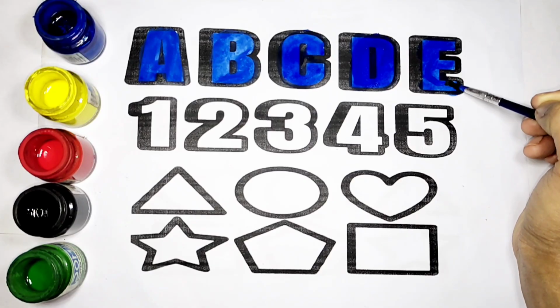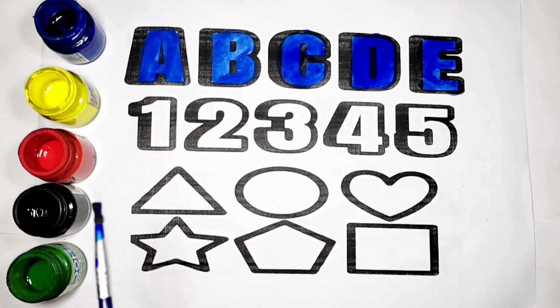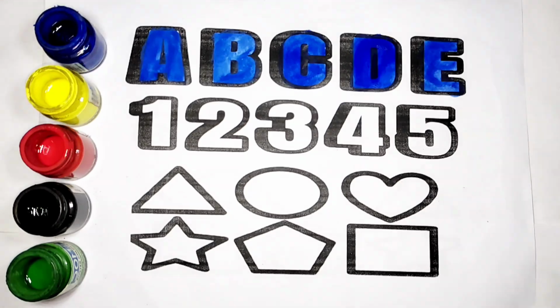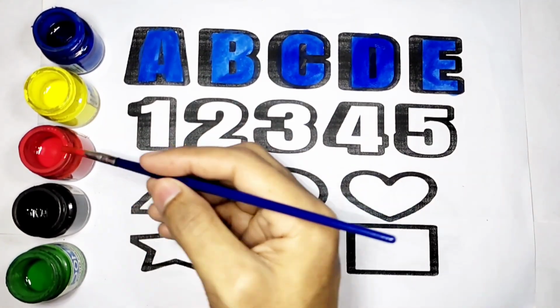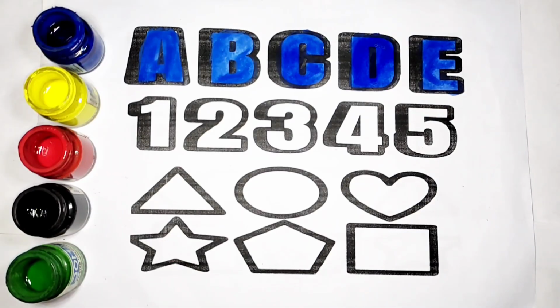Kids, the next one is numbers. Now we're drawing and coloring numbers 1 to 5. So kids, now we're using the color red and coloring numbers 1 to 5.